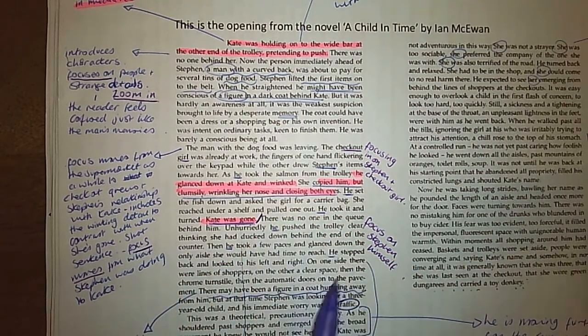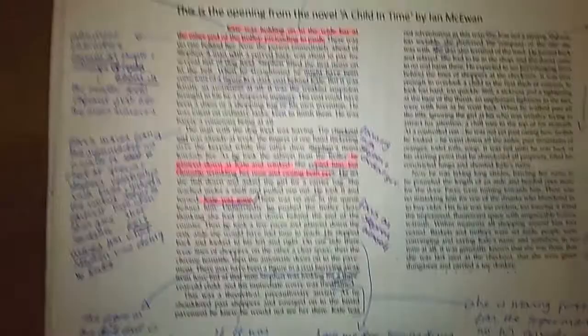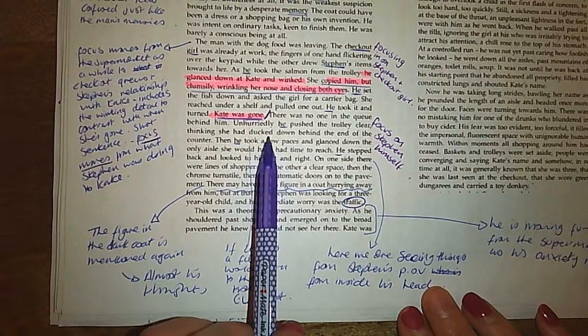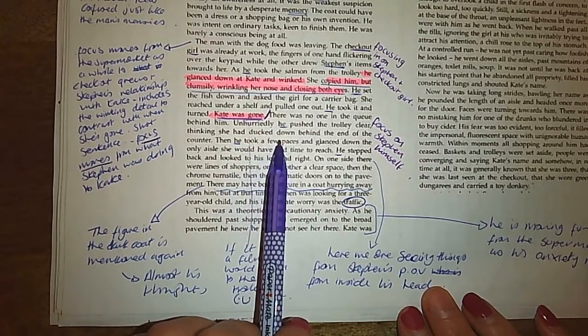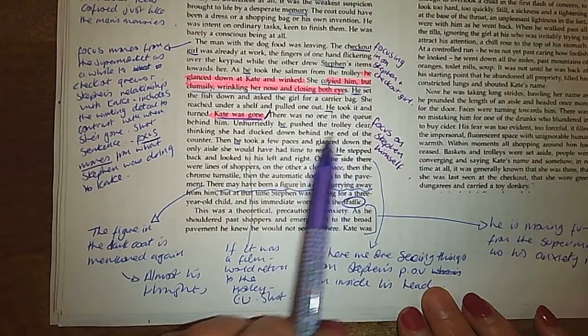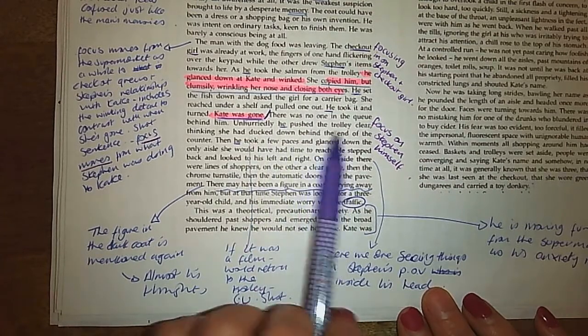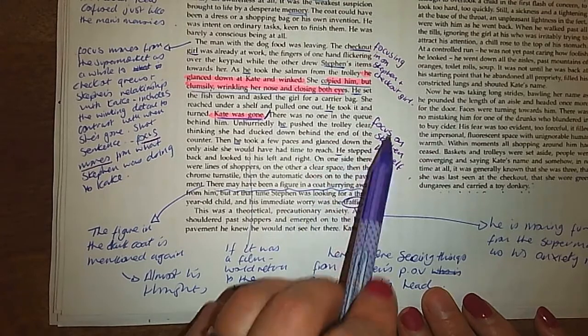But whilst the focus is on Stephen himself, the setting is now the whole of the supermarket again. So it's not just that tight focus on Stephen at the checkout. He's now searching the supermarket, and it's almost like we're seeing things from inside his head. He is thinking about things from Kate's perspective, moving the trolley out of the way, bending down, glancing down one aisle, and he moves quickly around the supermarket.